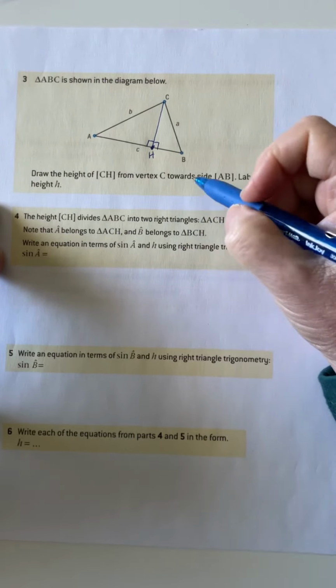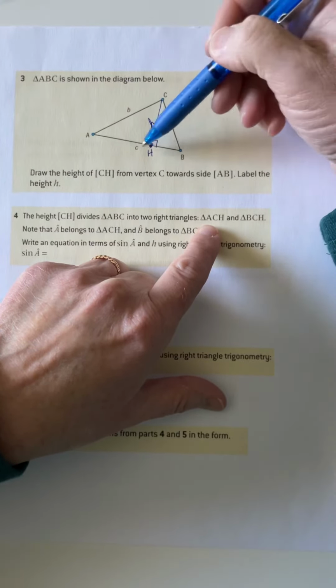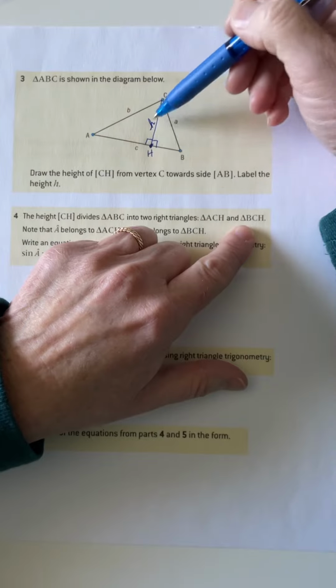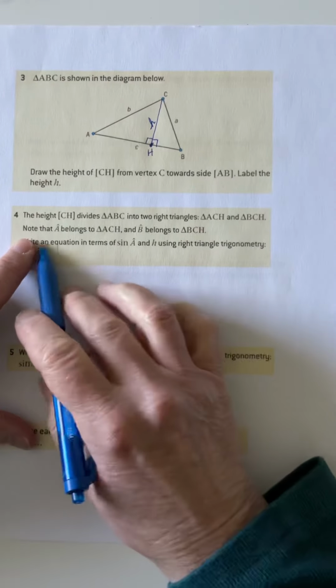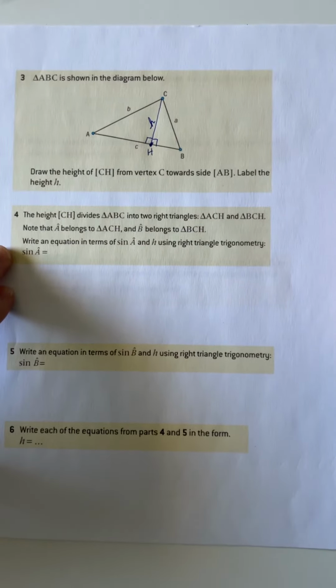All right, number 4. The height CH divides triangle ABC into 2 right triangles. We already talked about that. This one, ACH triangle, and BCH triangle. Note that angle A belongs to ACH and angle B belongs to BCH. Okay, they also belong to ABC still, but we're just talking about the right triangles now.